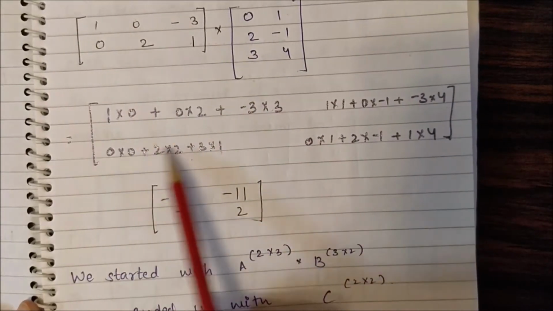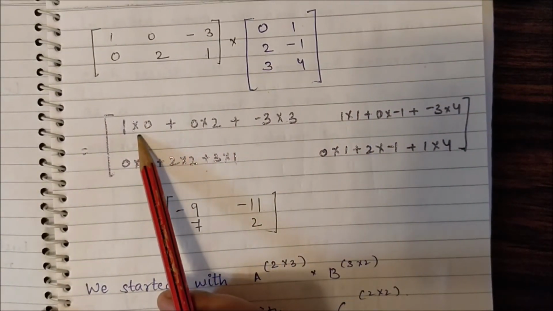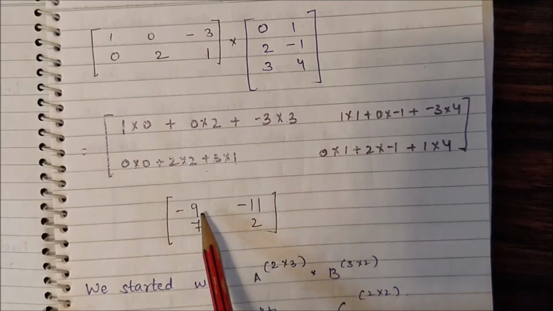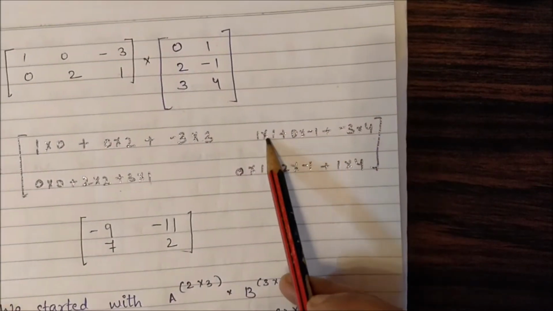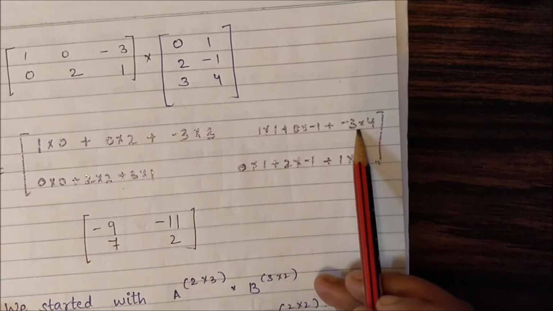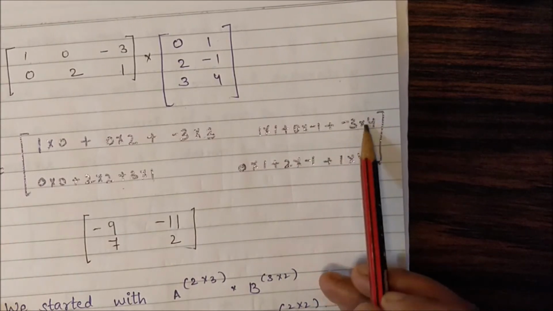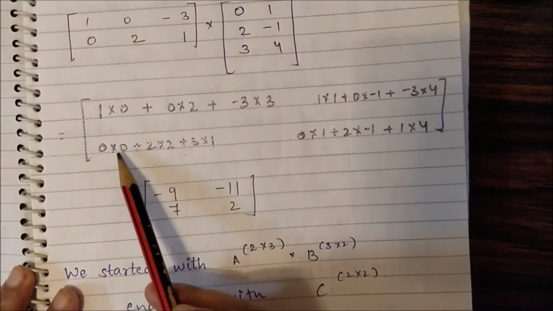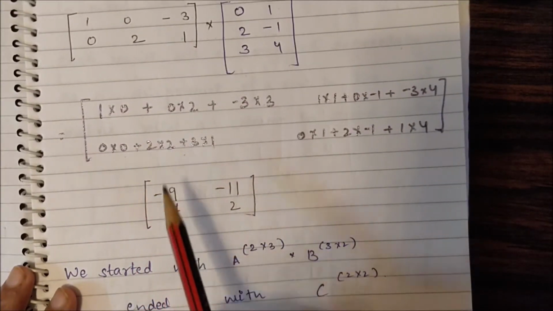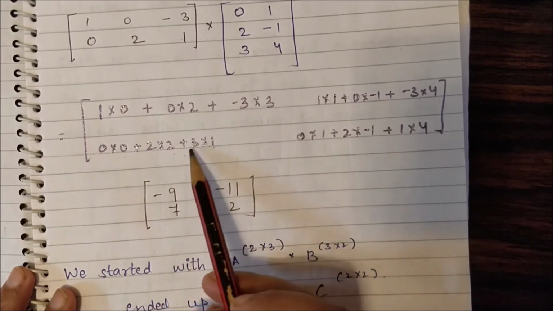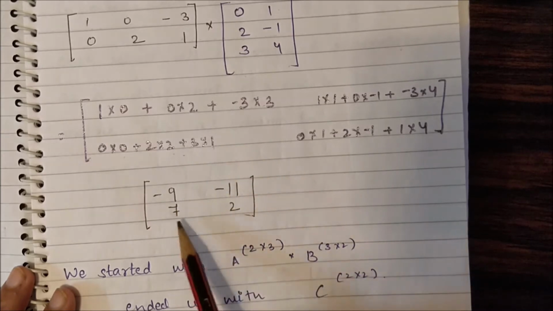If we calculate this particular thing, that is 1 into 0 is 0, plus 2 into 0 is 0, plus minus 3 into 3 is minus 9. This is 1 into 1 plus 0 into minus 1 is 0, plus 4 into minus 3 is minus 12. Minus 12 plus 1 is minus 11. Similarly, 0 into 0 is 0, plus 2 into 2 is 4, plus 3 into 1 is 3, and 4 plus 3 is 7.